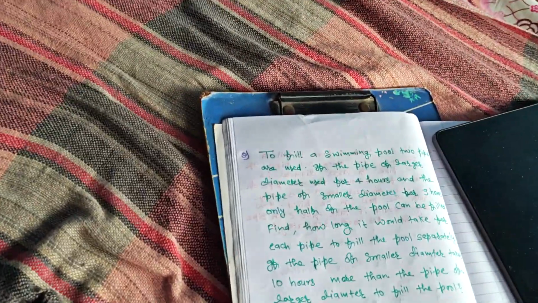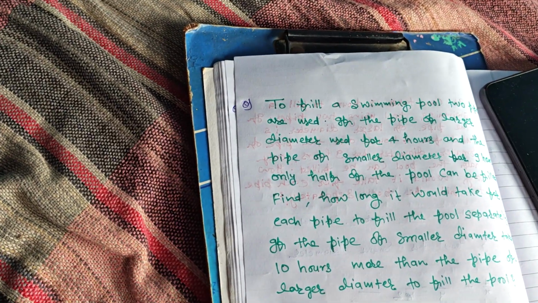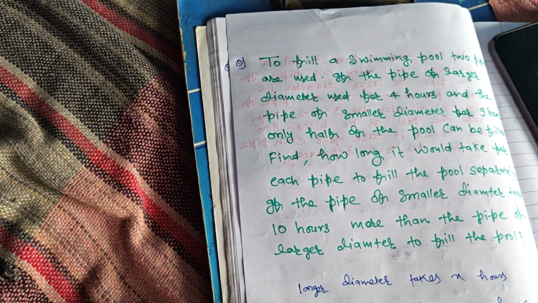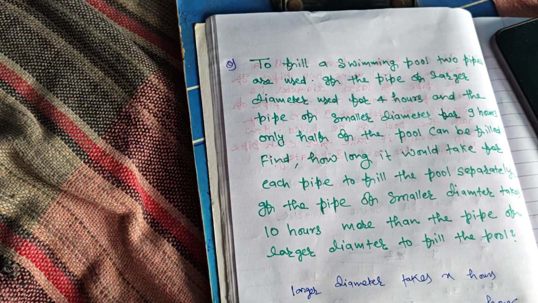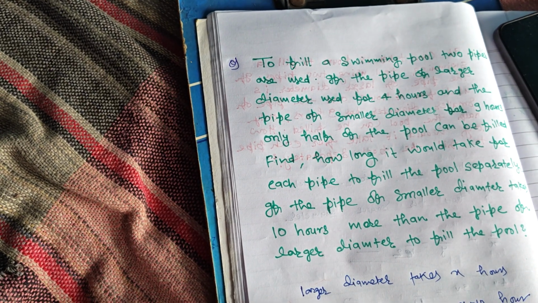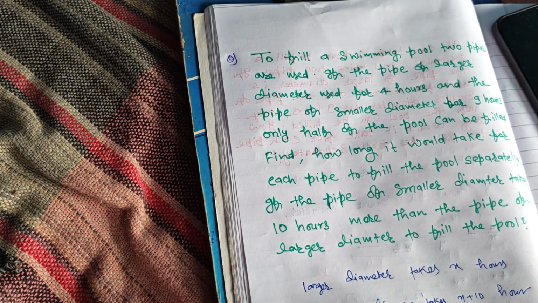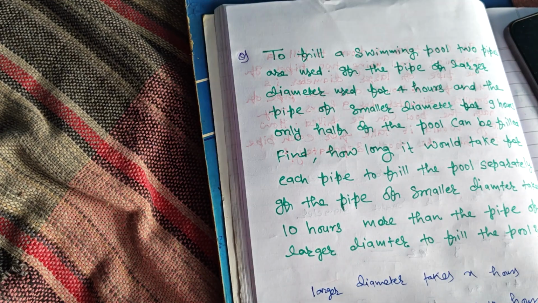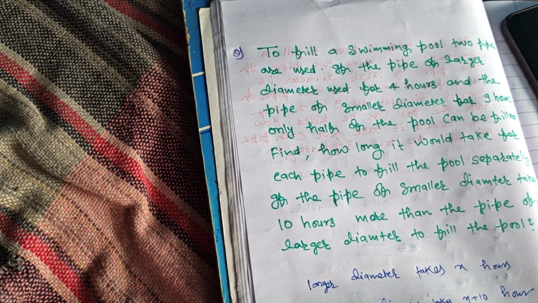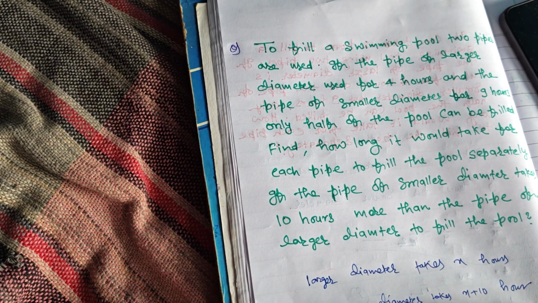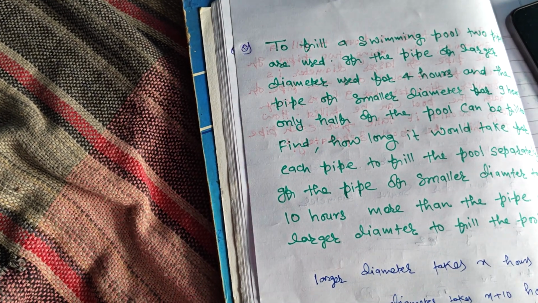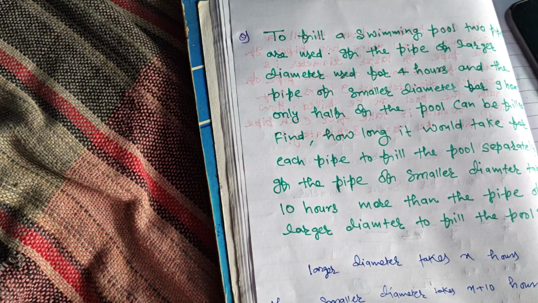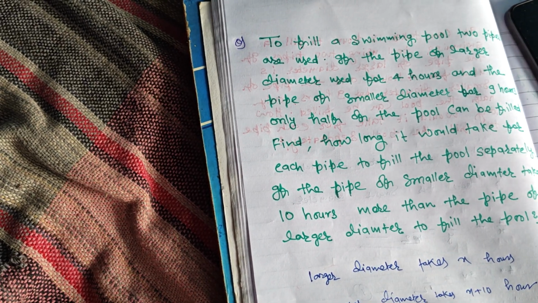and we know in 1 hour it would take 1 upon x. In a similar way, in 1 hour the smaller diameter fills 1 upon x plus 10. So 1 upon x for the larger diameter, and in 1 hour 1 upon x plus 10 would be filled by the smaller diameter.